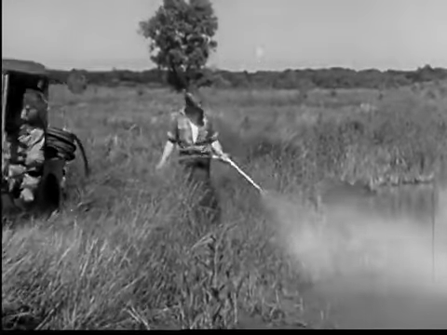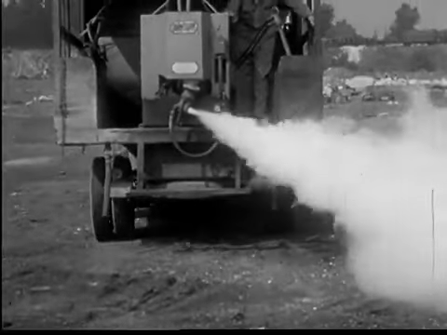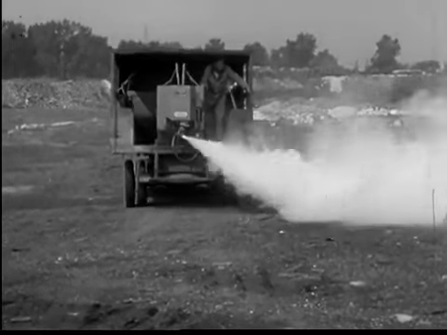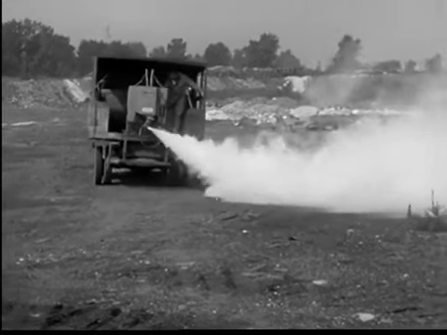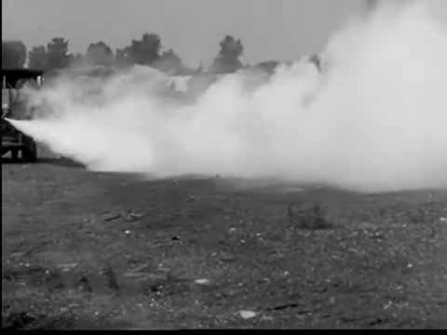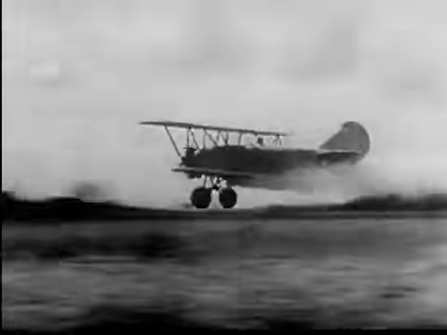The mosquito eggs, larvae, and pupae all die when deprived of air. A similar treatment is given a swamp near a congested residential area. The white fog produced by this machine contains a chemical that will kill adult mosquitoes as it drifts over their breeding places. The airplane has proved of service in spraying large areas.